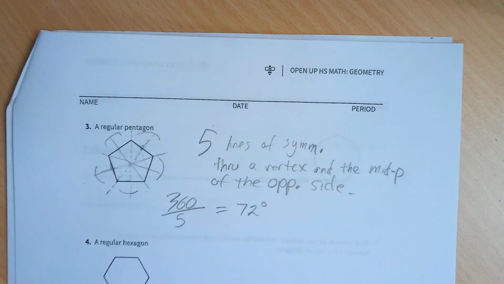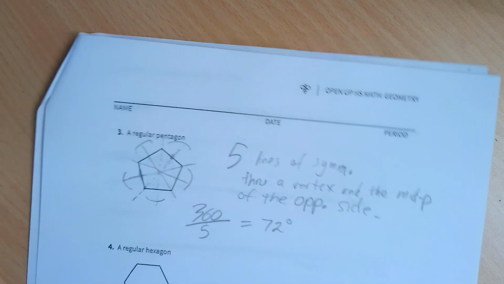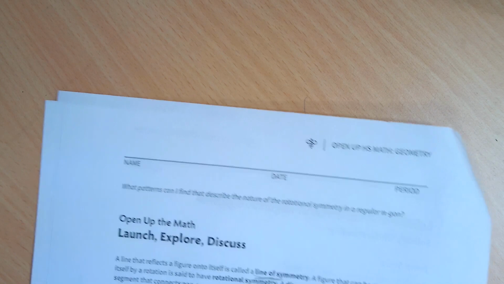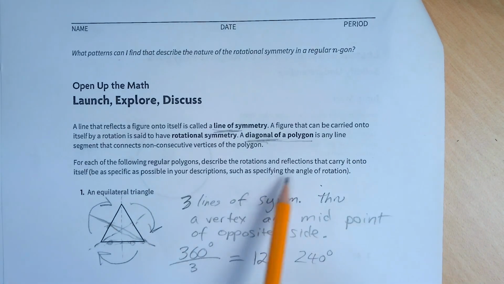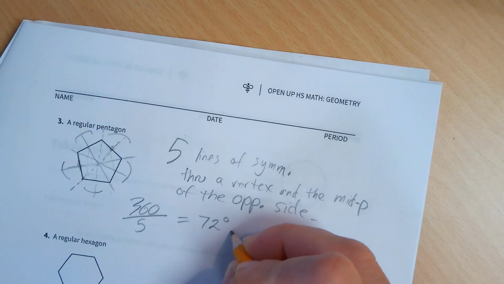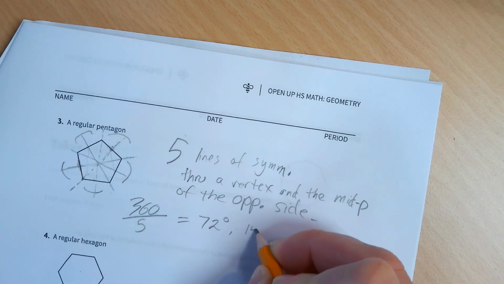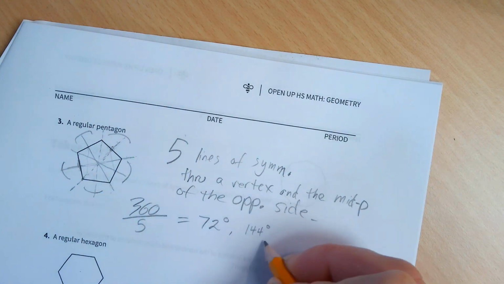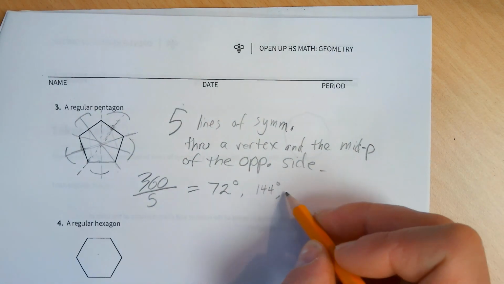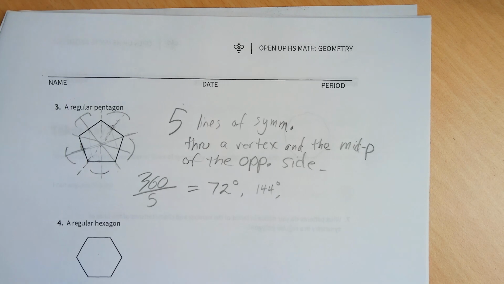Now, at some point, we should, back with instructions, specify the angle of rotation. Well, okay, so I guess let's list them for now. 144. Ooh, that's fun. So we won't always have to list them, but since this is the first time we're doing it, let's list them. What are the multiples of 72?